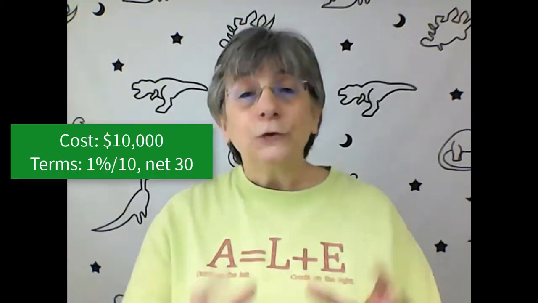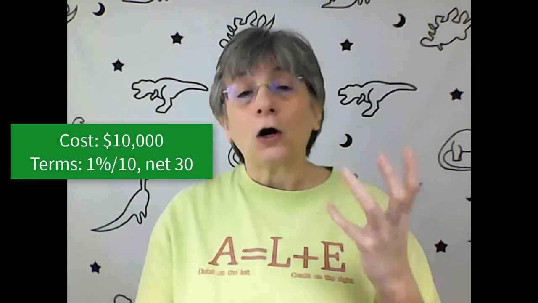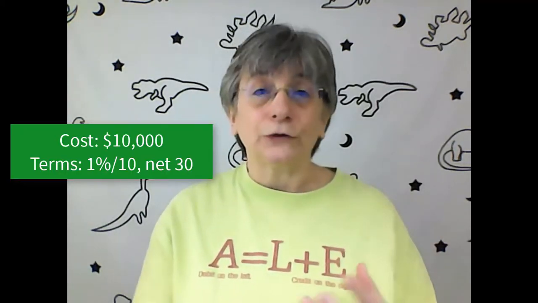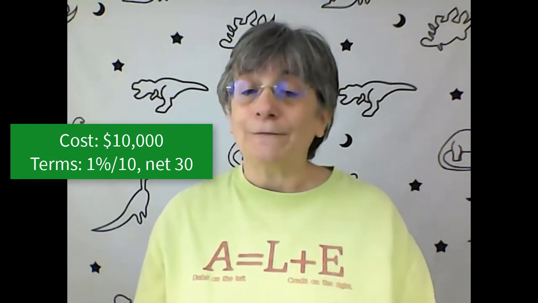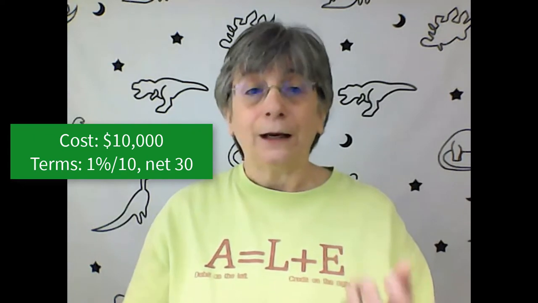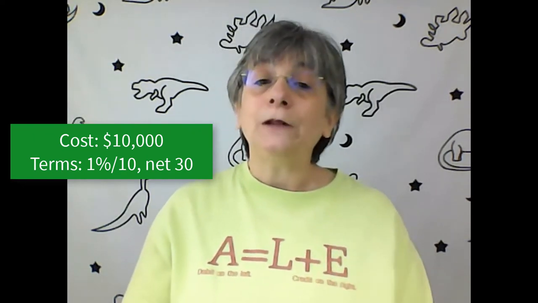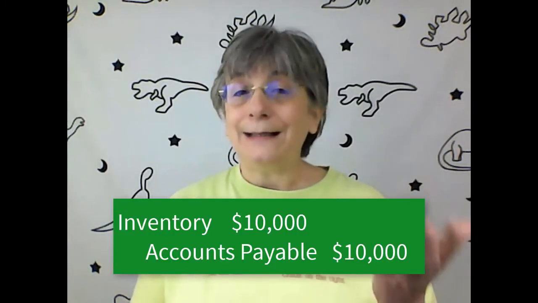So we're entering the full amount and then applying a purchase discount to reduce the cost of the merchandise when we pay the bill. So for example, let's say our cost of goods is $10,000. This is what our vendor is charging us. And the terms from that vendor are 1/10, net 30. If we pay the bill by day 10, we can take 1% off the cost. So our journal entry would be a debit to inventory or raw materials of $10,000 and a credit to accounts payable for $10,000.